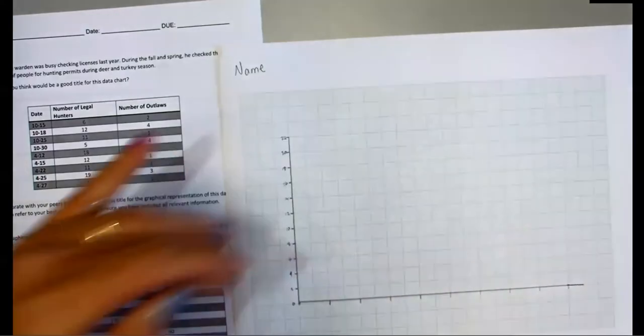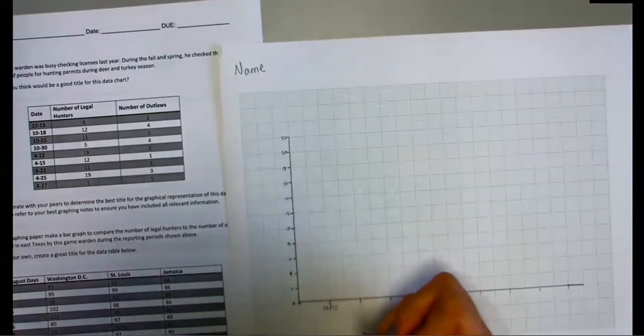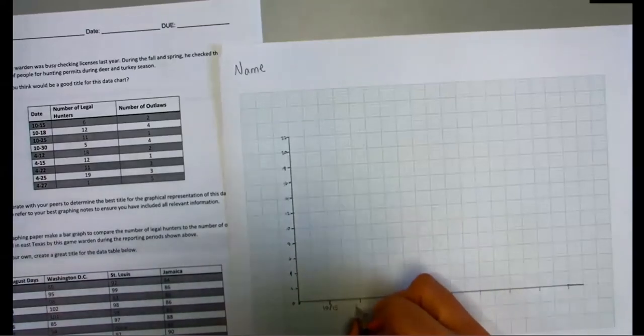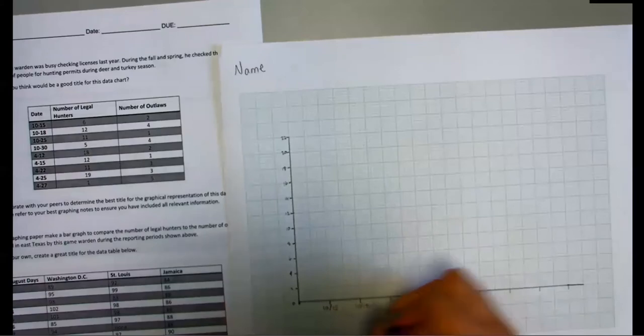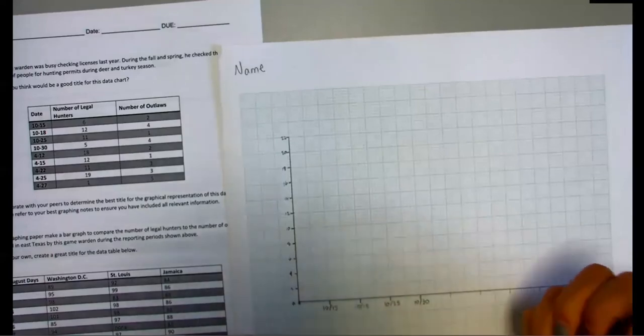Okay, so then I'm going to write my dates at the bottom. We'll just go down the list. We have October 15th, October 18th, October 25th, and then October 30th.